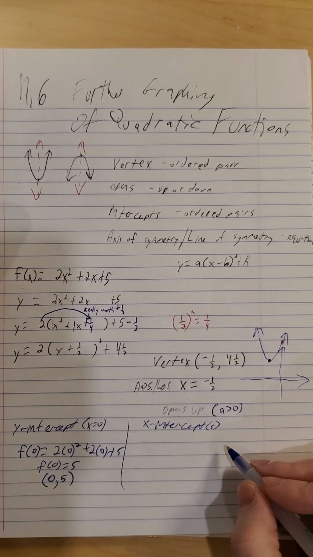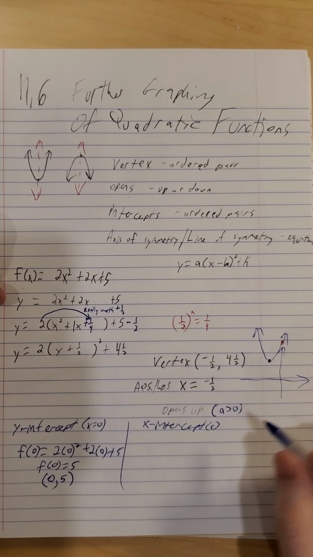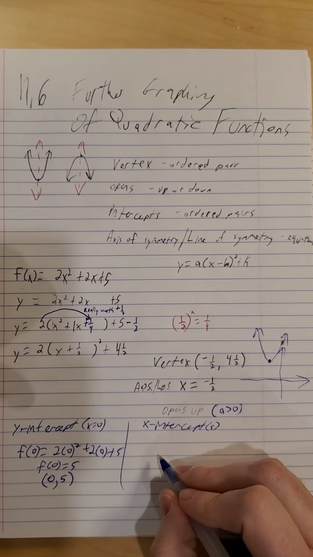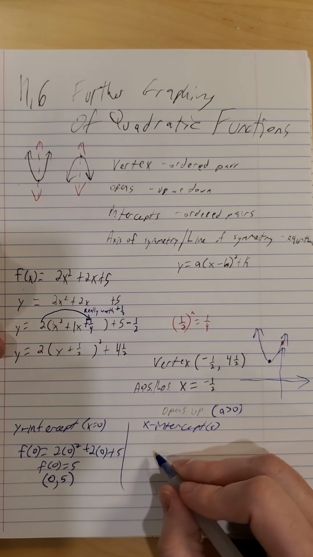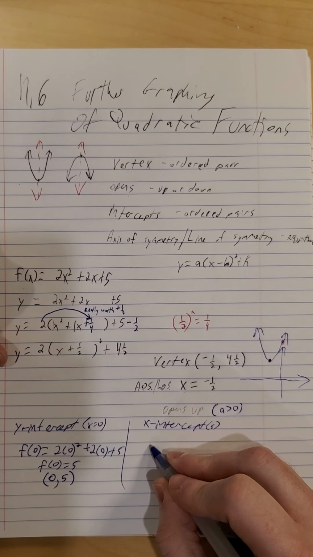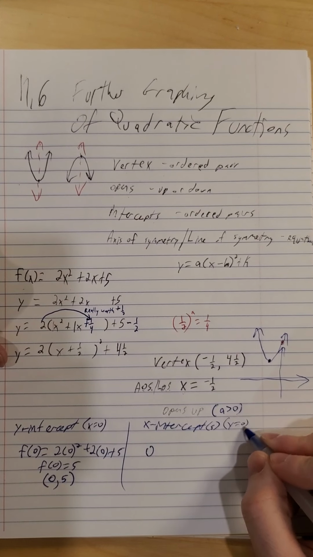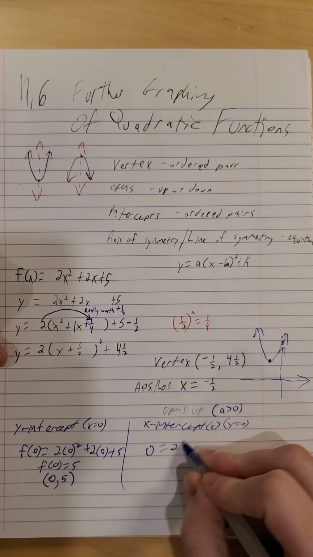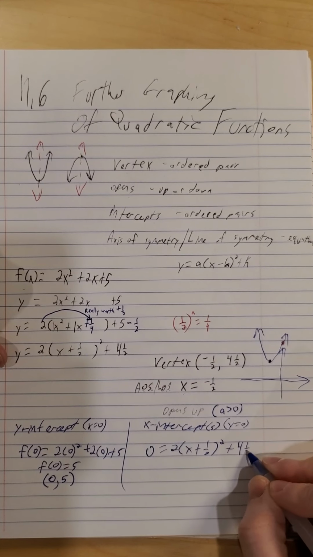X-intercept or intercepts, we know from our sketch we shouldn't see any. Let's say you didn't do your sketch to start with. How would we know? Well, the second version is easier on the x-intercepts. X-intercepts, automatically we know y equals 0. So 0 is 2 times the quantity x plus a half, squared, plus 4.5.